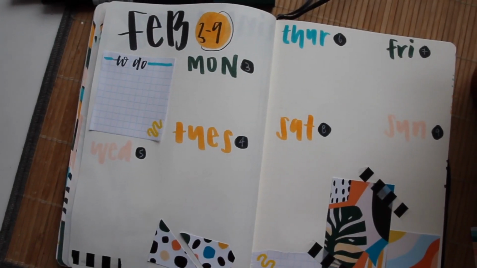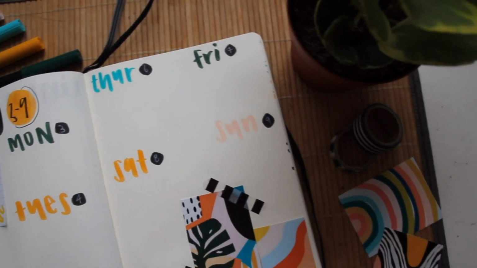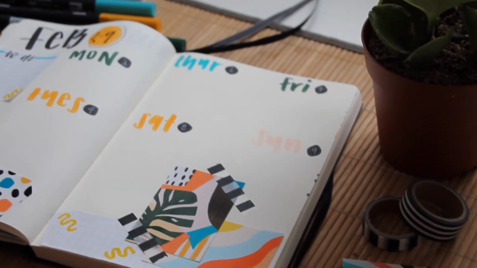Normally, a bunch of colors like this is pretty out of my comfort zone for making bullet journal spreads, but I'm excited to see what it holds for the month.